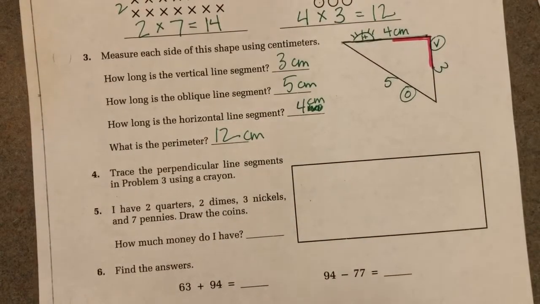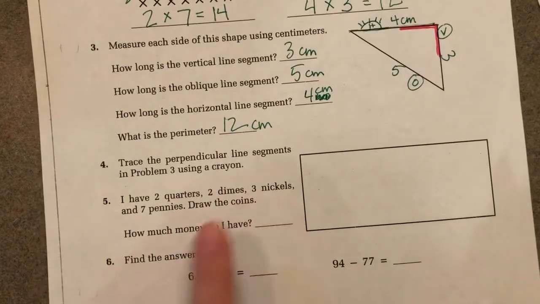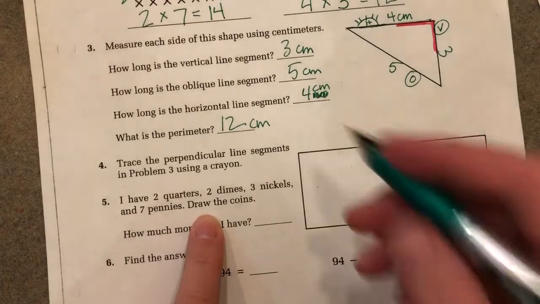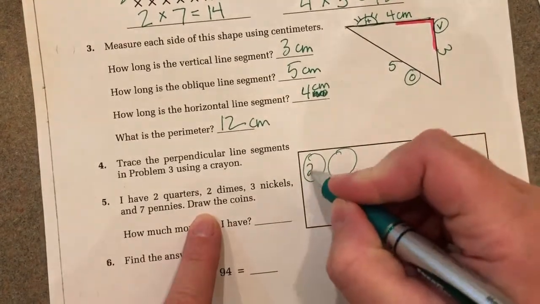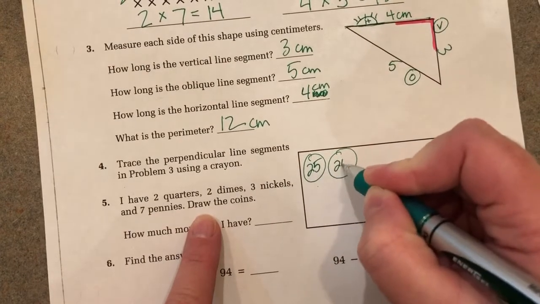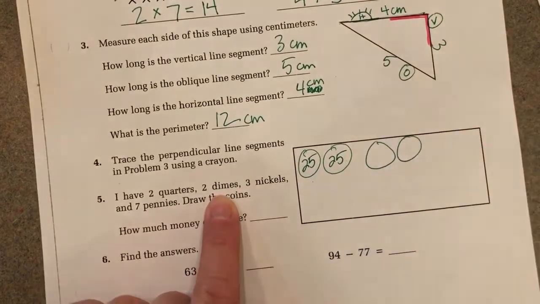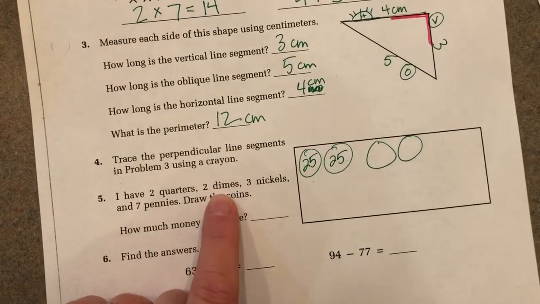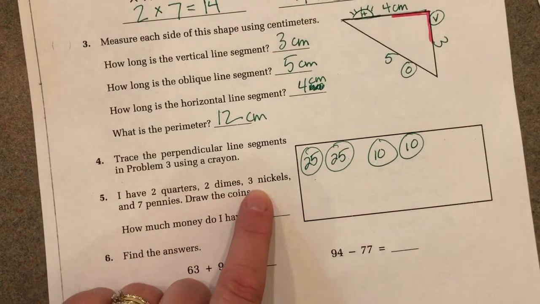I have 2 quarters, 2 dimes, 3 nickels, and 7 pennies. Draw the coins. So I have 2 quarters. Instead of drawing a Q, I'm going to do what they're worth. 25. 2 dimes. Remember what a dime is worth? 10. 3 nickels.